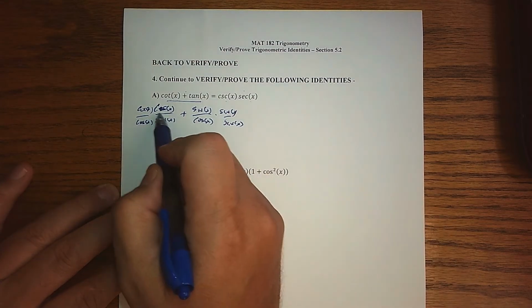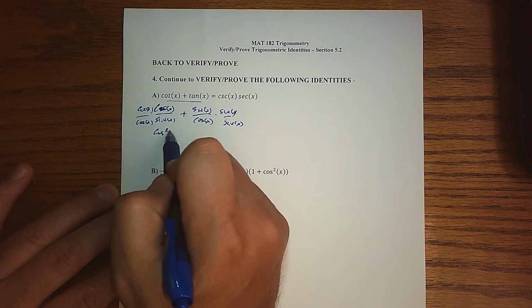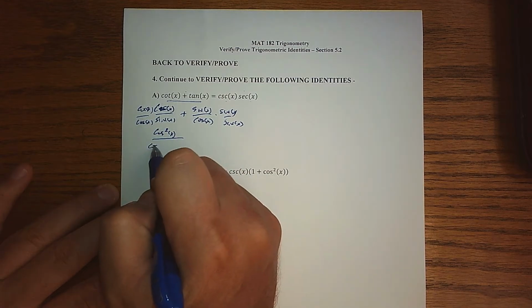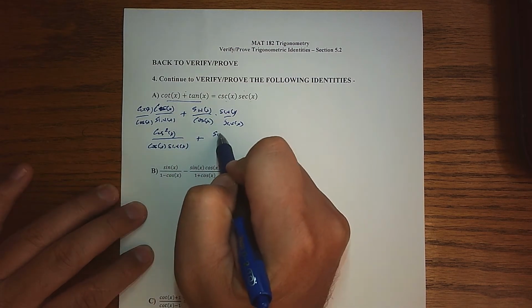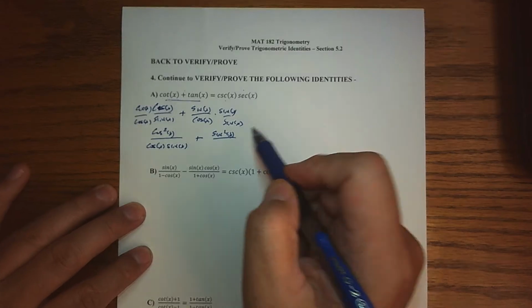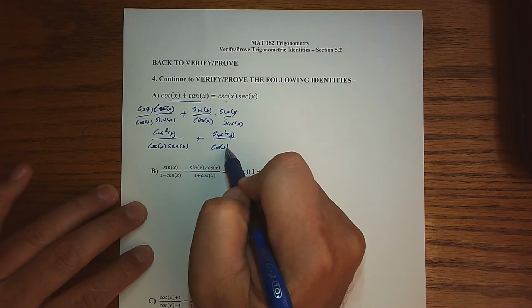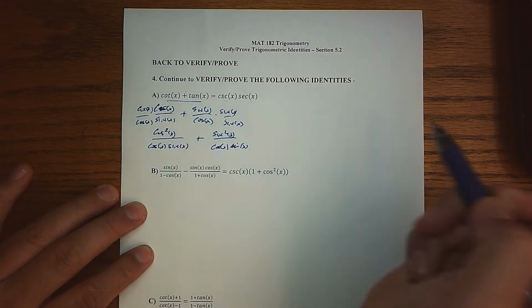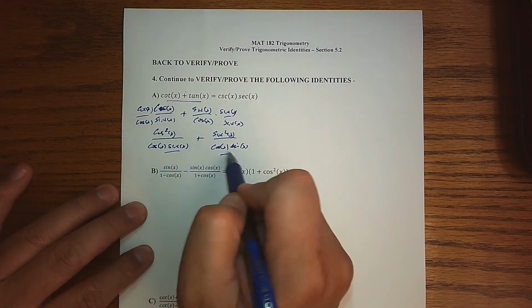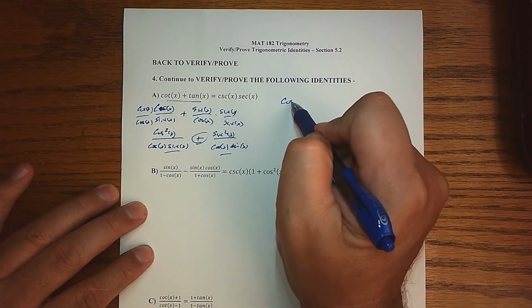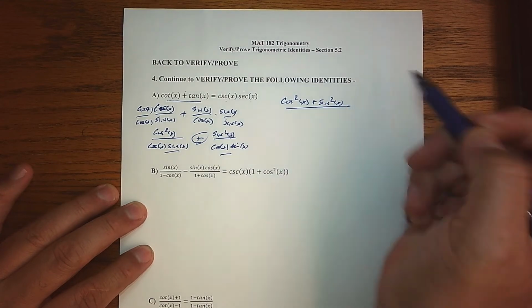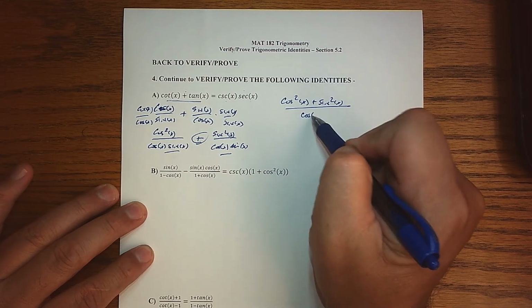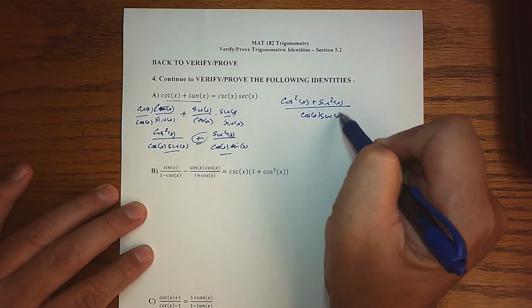And so we end up with cosine squared x all over cosine x sine x, plus the second fraction is sine squared x over cosine x sine x. Alright, now that my denominator is the same, I can add, and we get cosine squared x plus sine squared x all over cosine of x sine x.